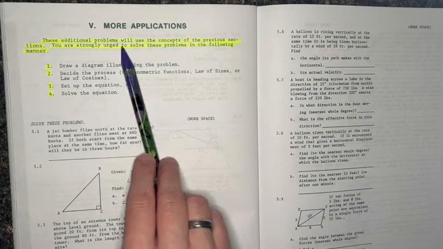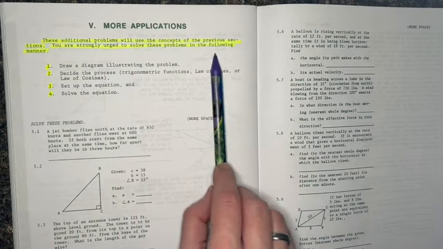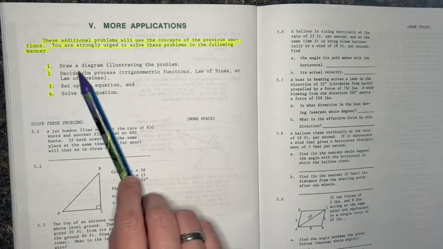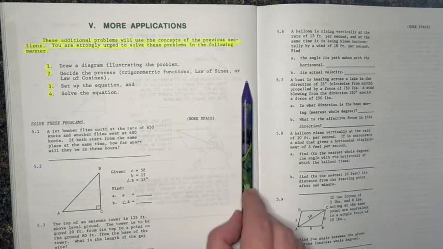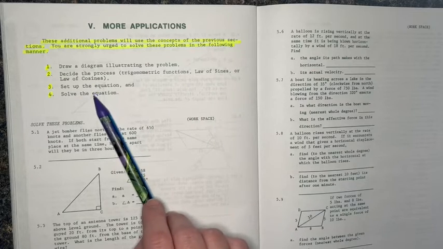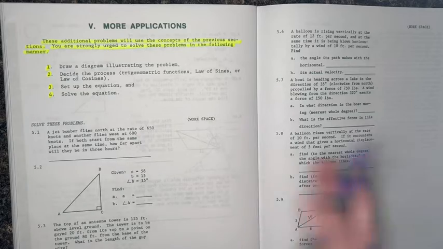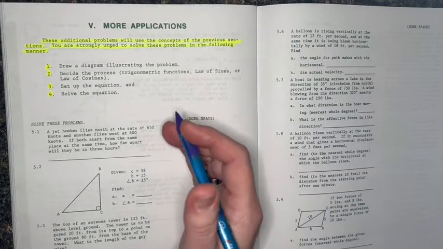These additional problems will use the concepts in the previous sections. You are strongly urged to solve these problems in the following manner. Draw a diagram. Decide your process, whether it's a trigonometric function, the law of sines, or the law of cosines. Set up your equation and solve. Okay, so it's really just story problems from here on out. Let's look at number 1.